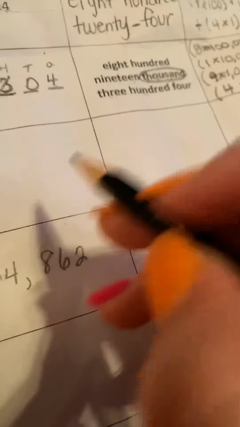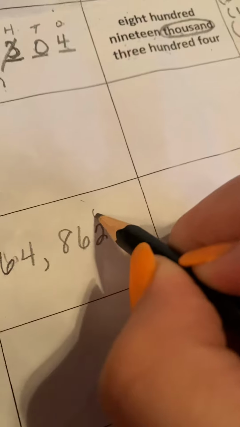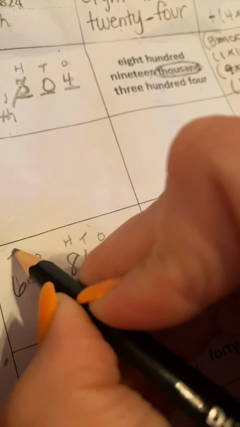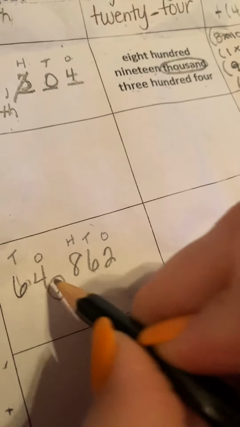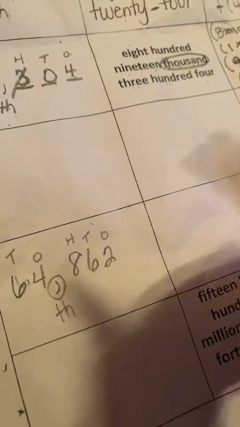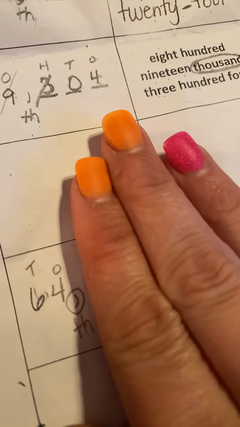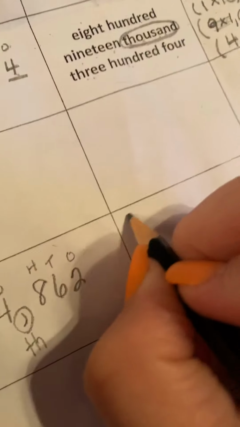Now, what can I do to help myself? Well, I could label. Y'all tell me the places, and as we say them, I want you to label your number. 1, that's right, 1, 10, 100. Repeat. 1, 10. 1 comma says 1,000. Very good. So if I were going to write this number, let's start with the first half. This guy's name is 64,000. So I'm going to say that as I write it.